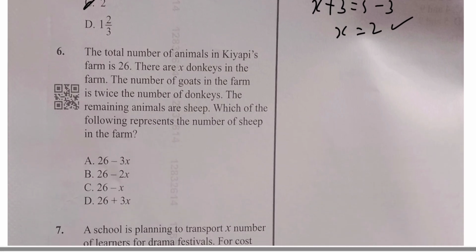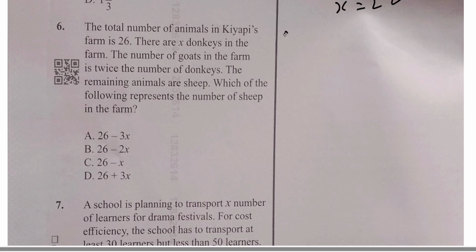Question 6. The total number of animals in Kiapi's farm is 26. There are x donkeys in the farm. The number of goats in the farm is twice the number of donkeys. The remaining animals are sheep. Which of the following represents the number of sheep in the farm?